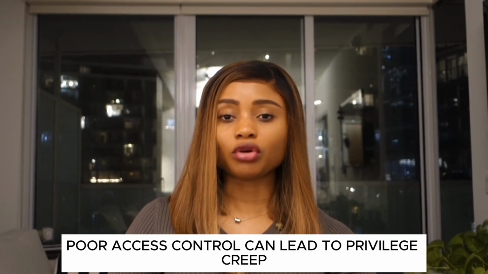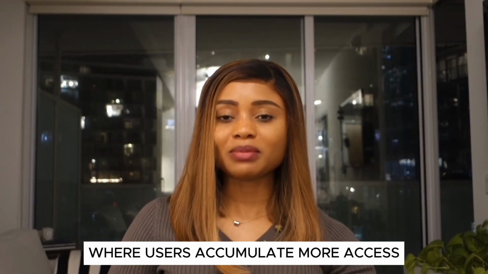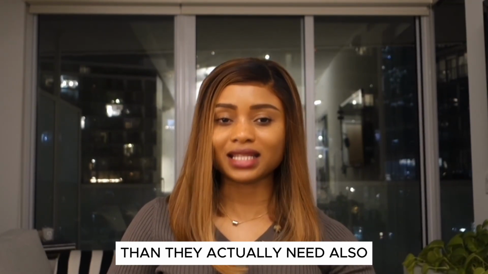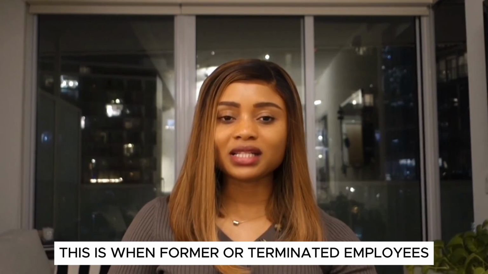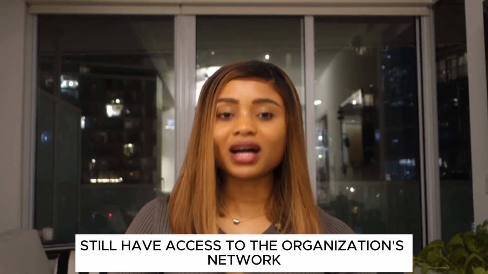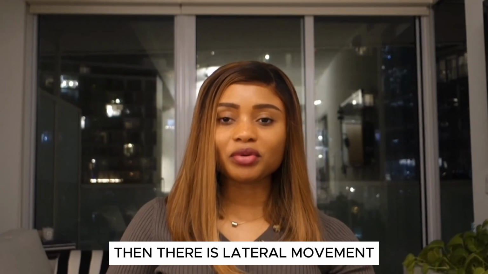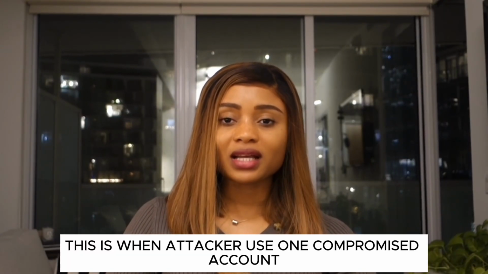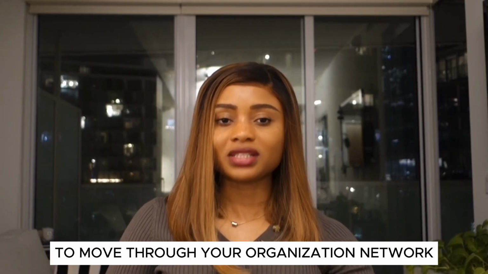Poor access control can lead to privilege creep, where users accumulate more access than they actually need. Also, it can lead to dormant accounts. This is when former or terminated employees still have access to the organization's network. Then there is lateral movement. This is when attackers use one compromised account to move through your organization network.